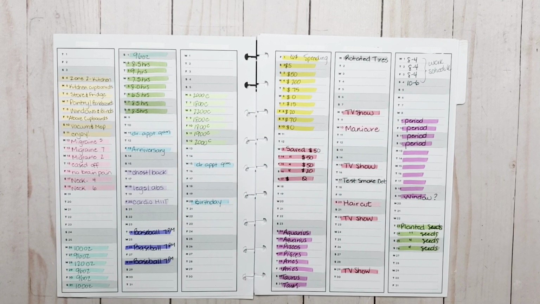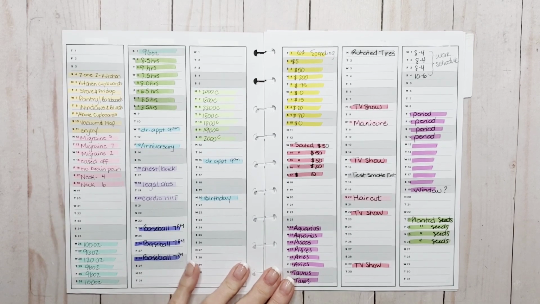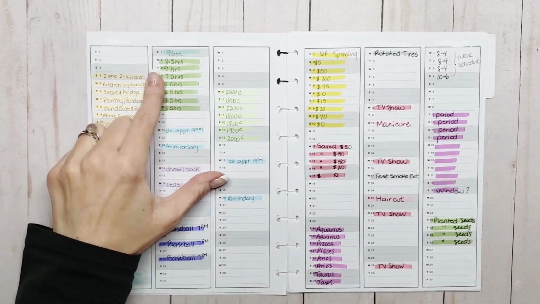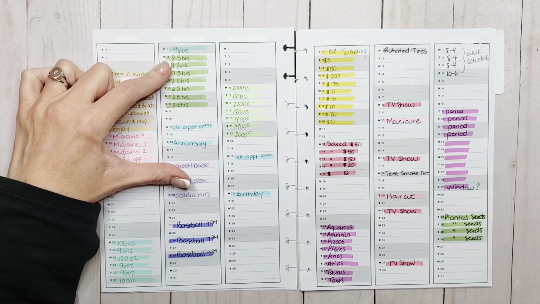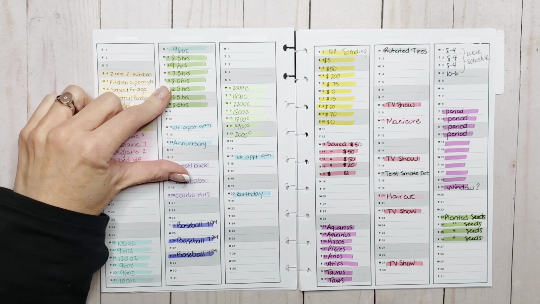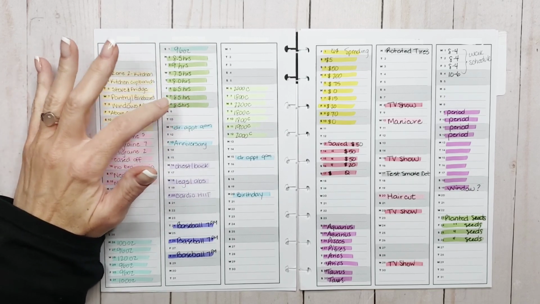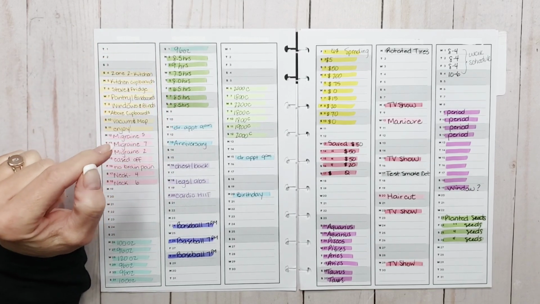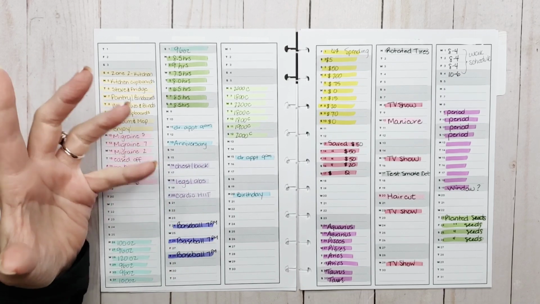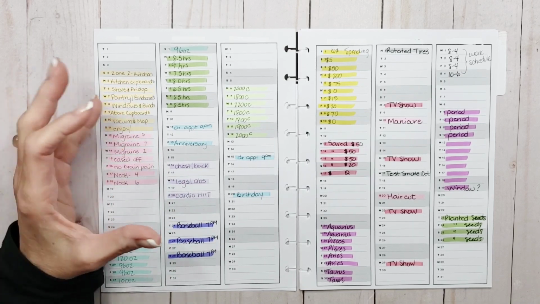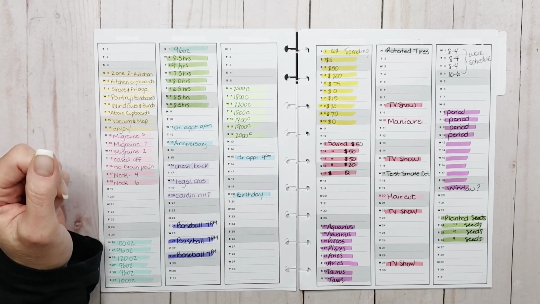All right, so the next one we're going to talk about that I've got an example for is your sleep. So I've done this in this green. So 8.5 hours, 9 hours, 7.5, and so on and so forth. And again, this is something I used to track in my health planner, but I have an app as well. So I found it a little bit redundant, but I will say I do miss it. So I may go back to tracking it.